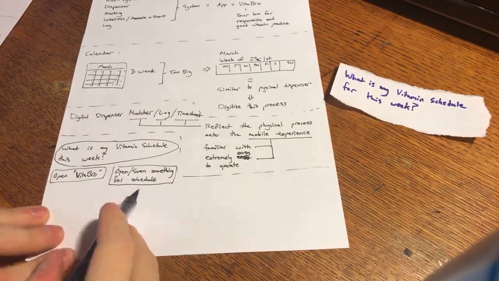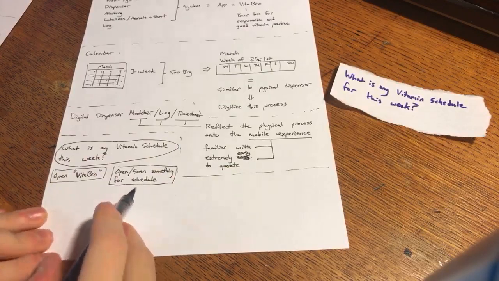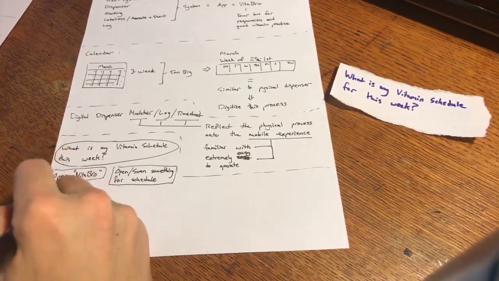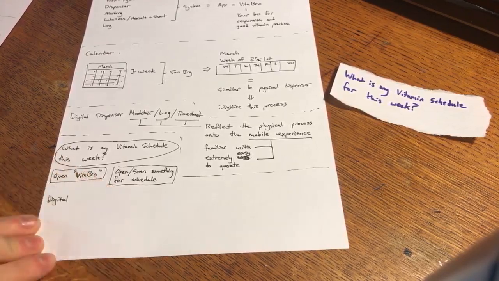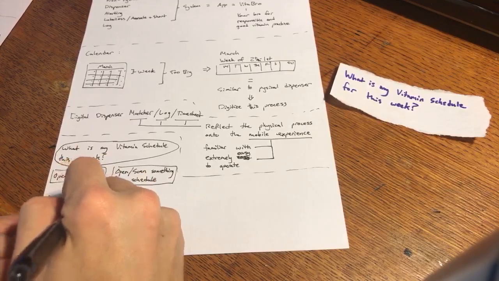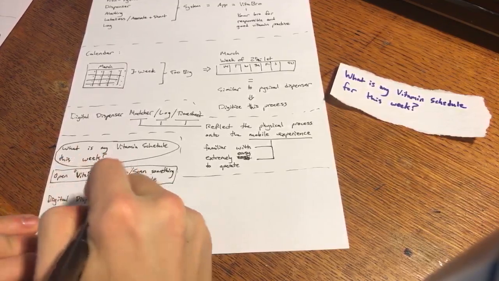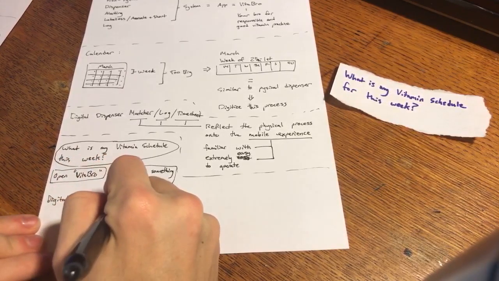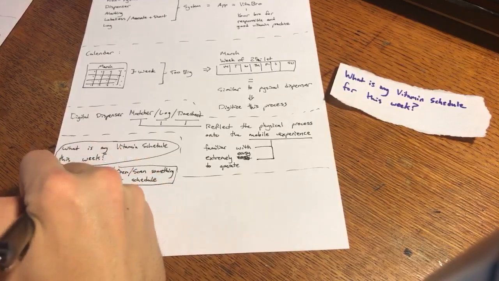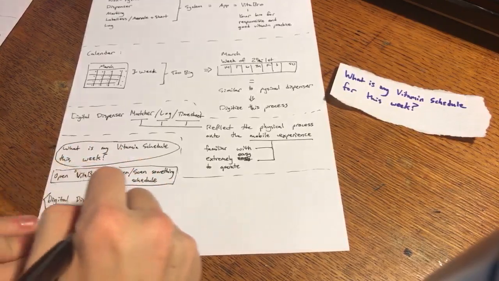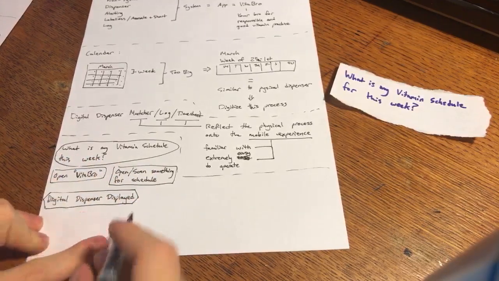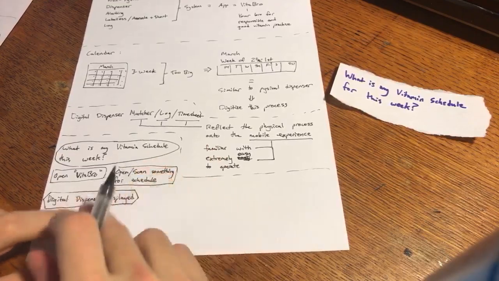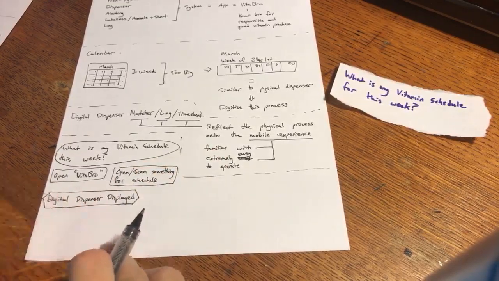And from this scanning something for the schedule, you can find out, we'll have your digital dispenser displayed. You have a digital dispenser displayed. We'll probably show in further details on this.